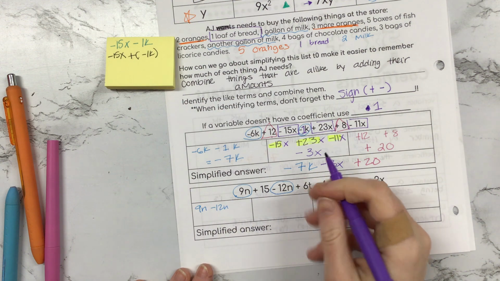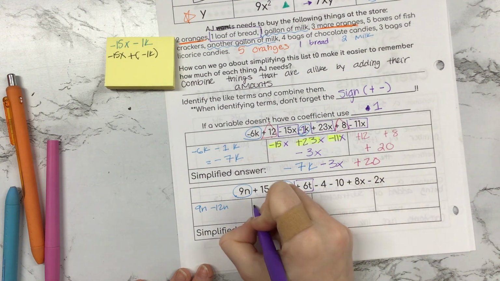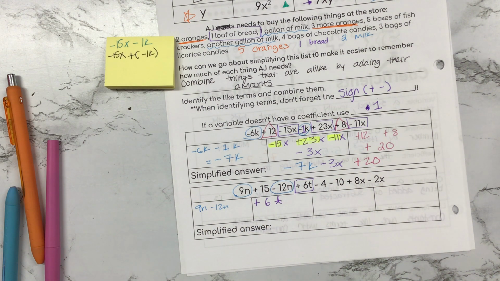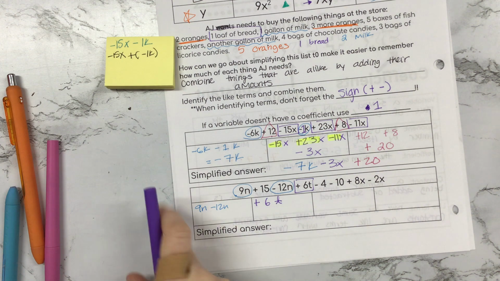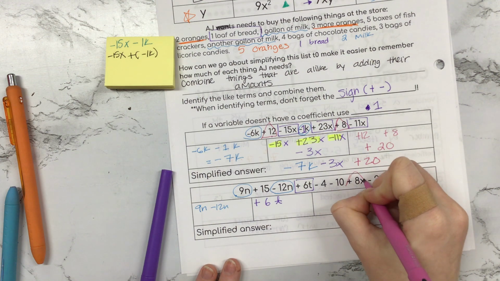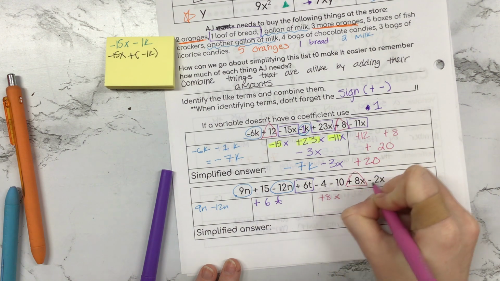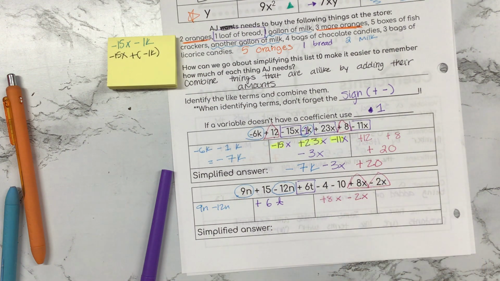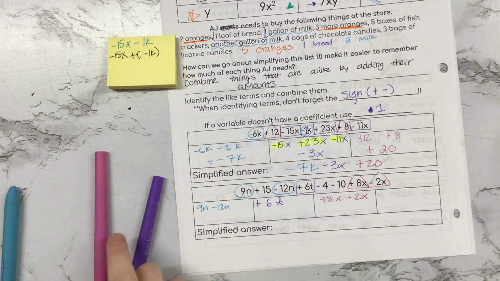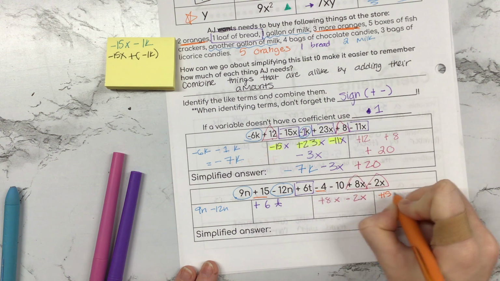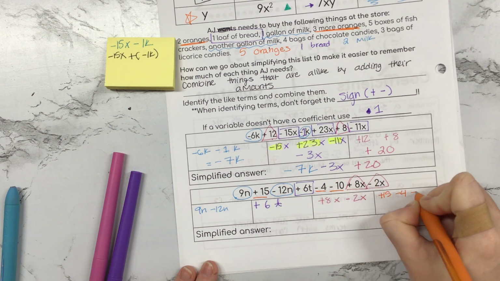And my next variable I see is a plus 6t. I use cursive t's because my t's and plus signs look the same. I don't want to get those confused. Then I have some variables of an x, so a plus 8x. This minus belongs to the 2, minus 2x. And then I have some constants, so a plus 15, a minus 4, and a minus 10.